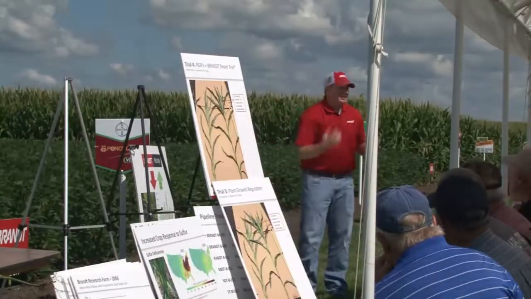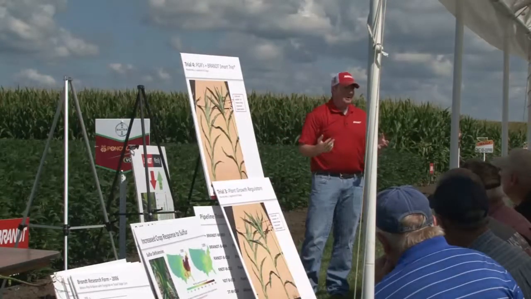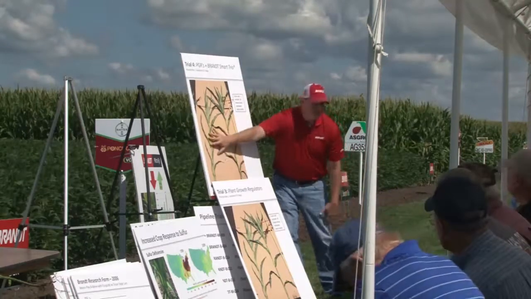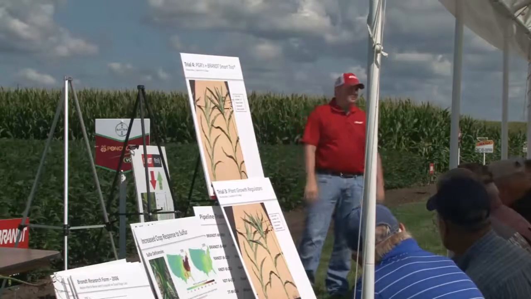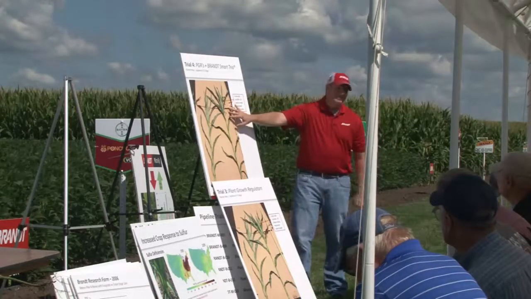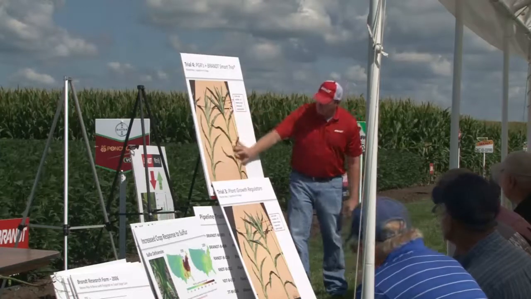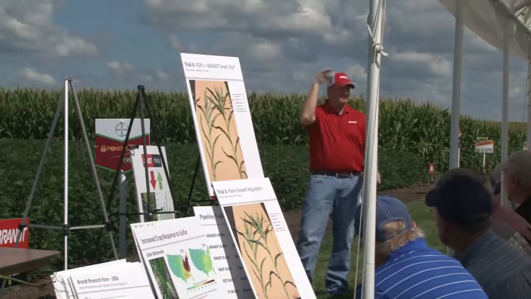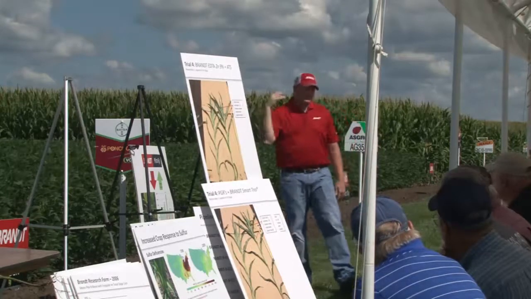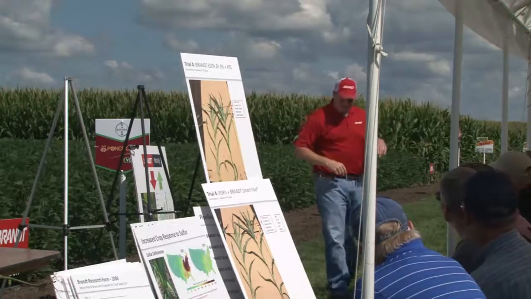This is the PGR in combination with the micronutrient. So again, control over here, PGR plus a micronutrient foliar at V5. Right there with the PGR by itself, but if we look at the internodes, we haven't stretched them out, okay, we stacked them.